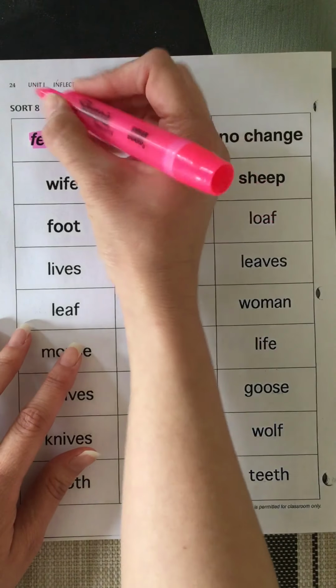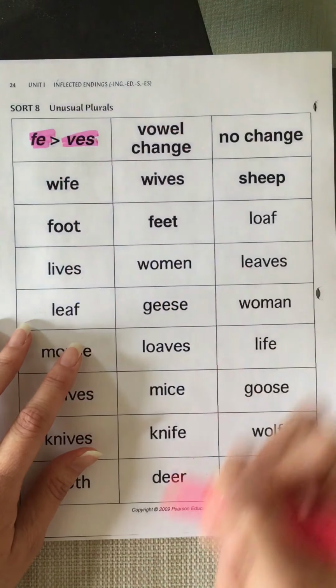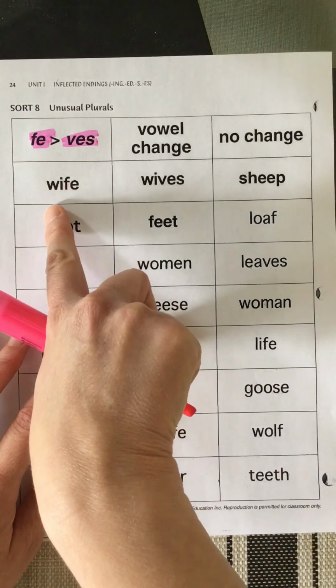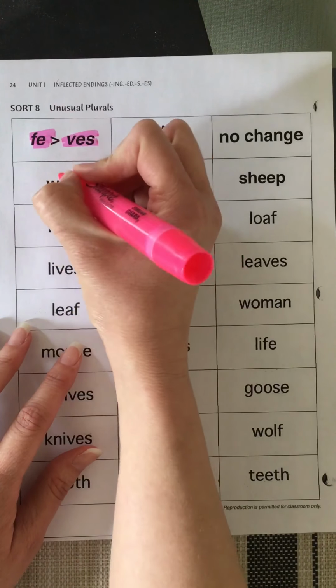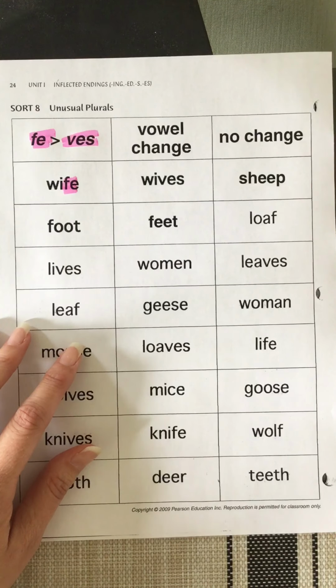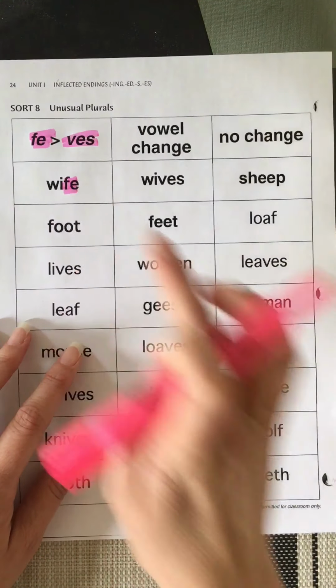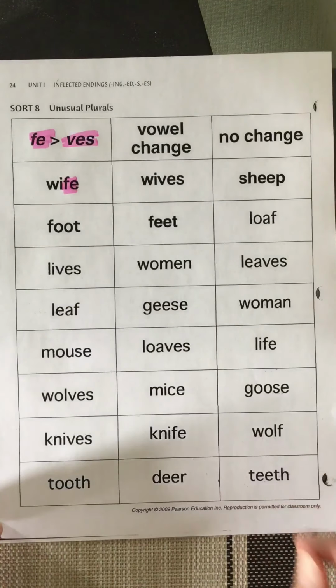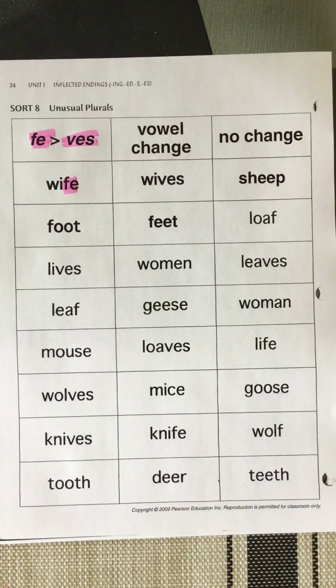So let's take a look at what that might look like in a word. So let's take a look at the word wife as an example, okay? You'll notice that the word wife ends in an FE. Now, who can find on this sheet the plural of wife? Meaning more than one wife. Did you find it?